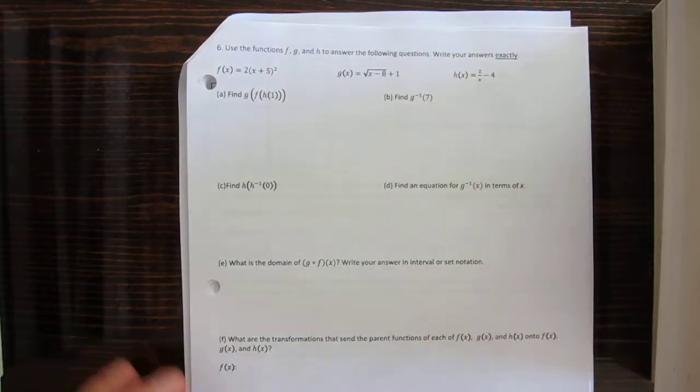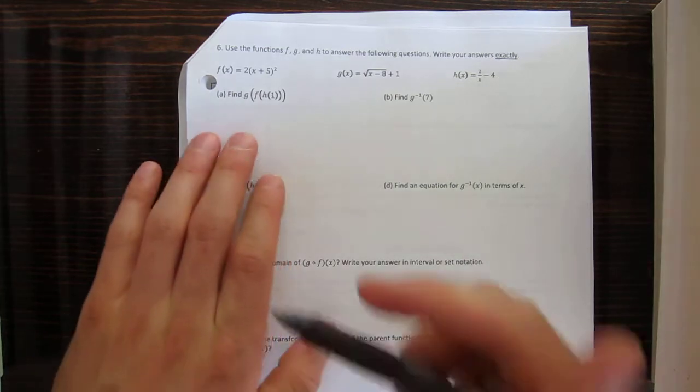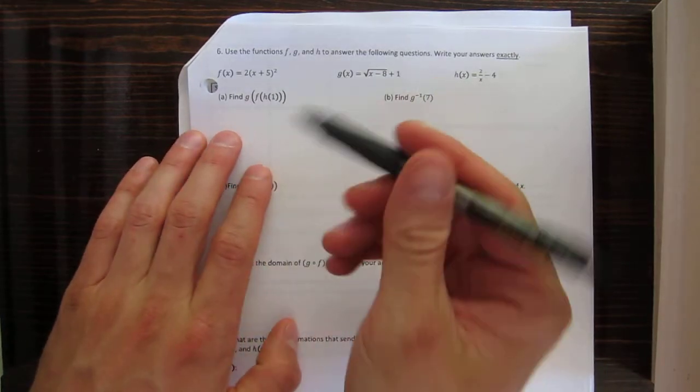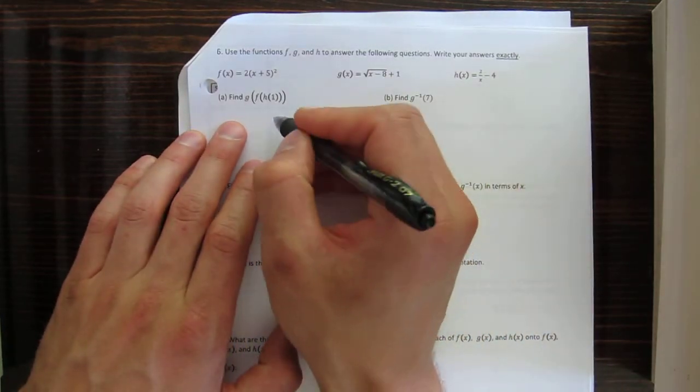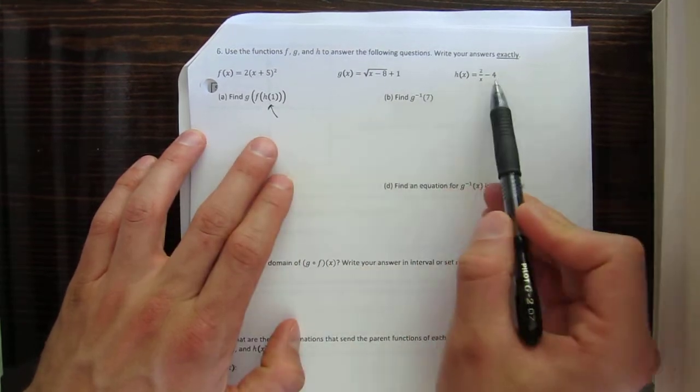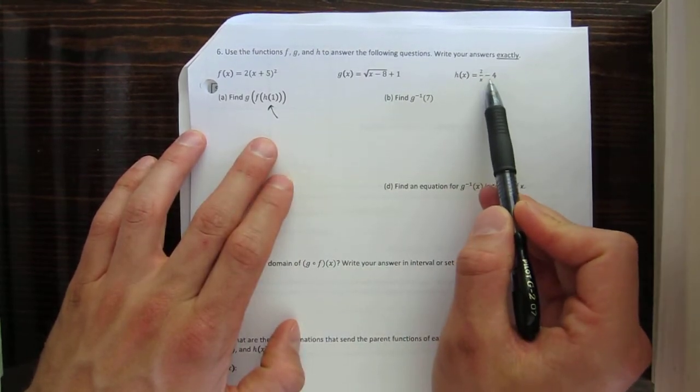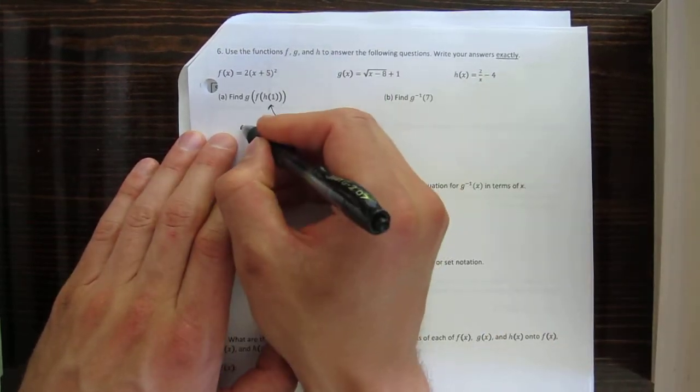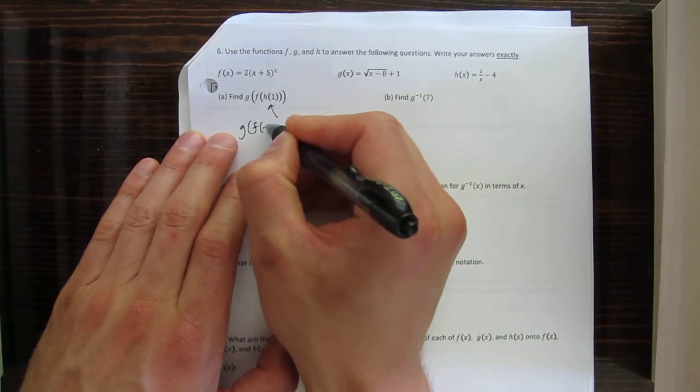Moving on to number 6, we've got some functions and we're asked to combine them. Write your answers exactly. So this says g of f of h of 1. So I'm going to find h of 1 first. If I plug 1 in here, I get 2 minus 4, which is negative 2. So this should be g of f of negative 2.